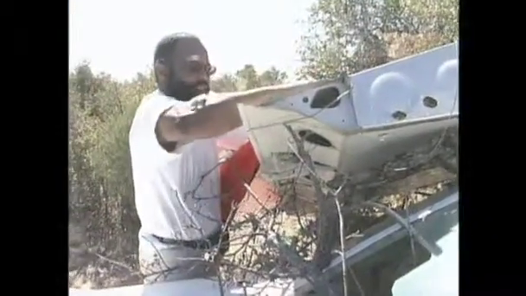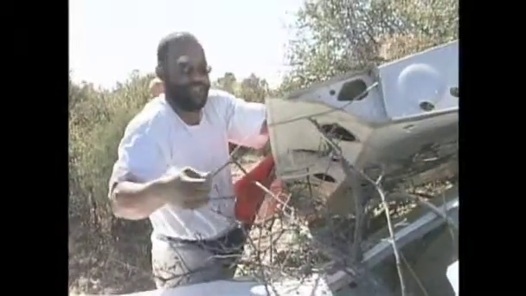Surviving hot land conditions requires special skills and knowledge. This program will acquaint you with survival techniques for the hot land environment.